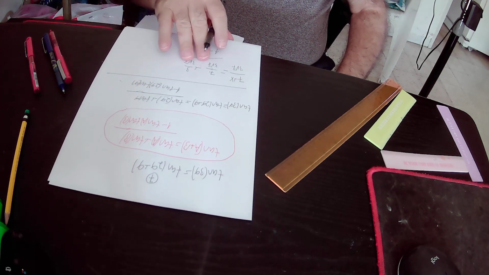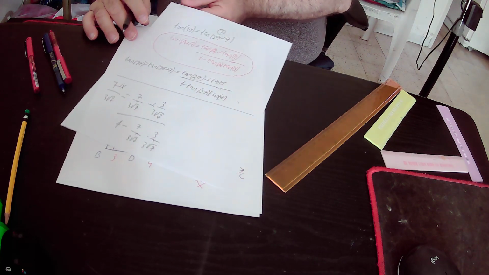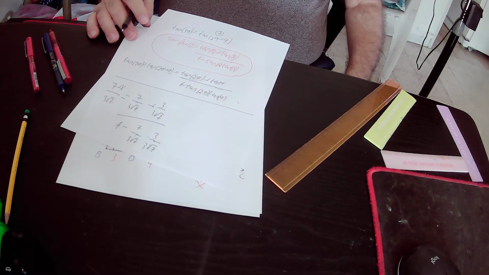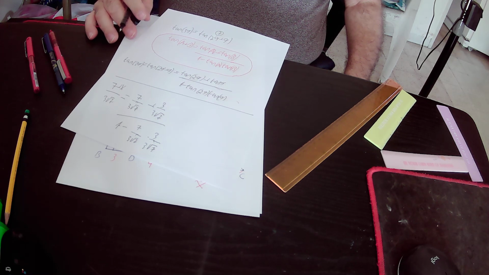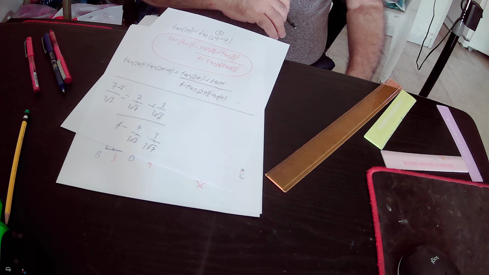So we actually have this equality after we substituted the values of tangent alpha, tangent 2 alpha, and tangent 3 alpha by the values that we have already found out for those variables.